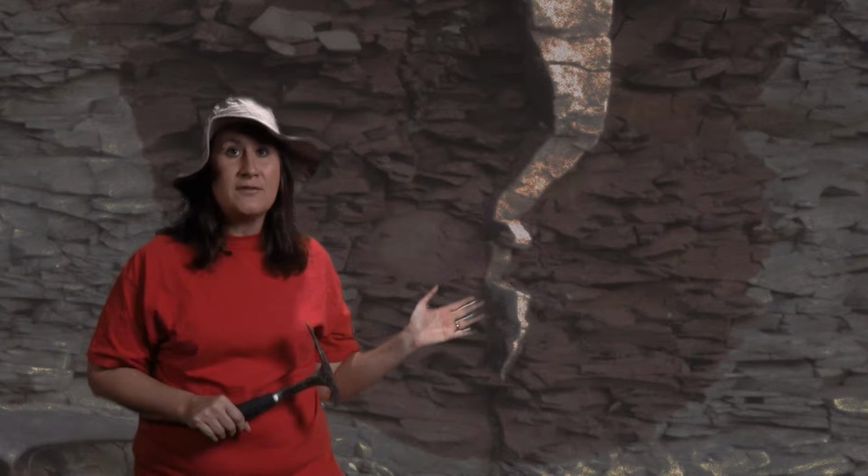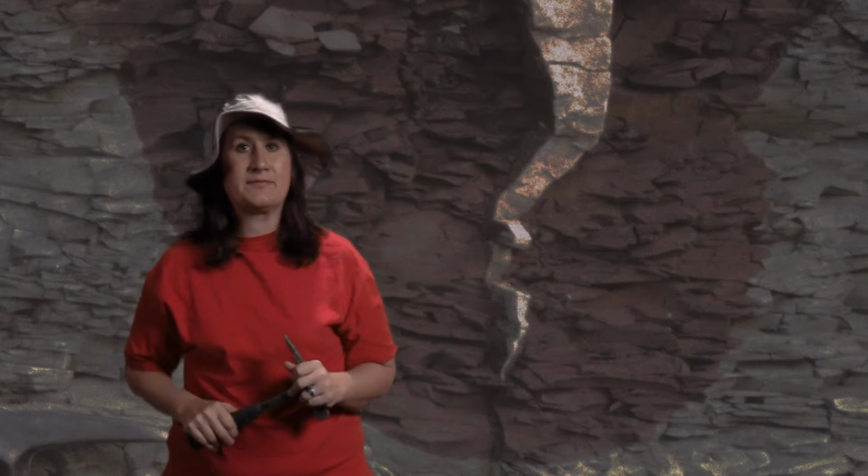Here you can see a side view of a mud crack. In this side view, you can see the cracks actually form a V shape, with the top of the V indicating the up position when the sediments were deposited.